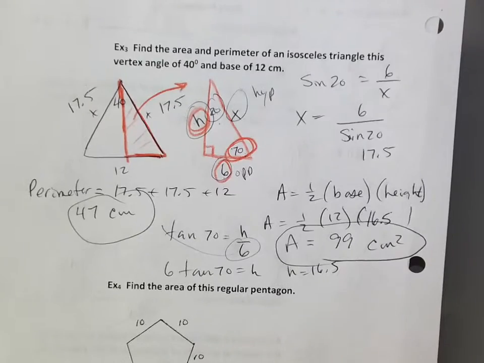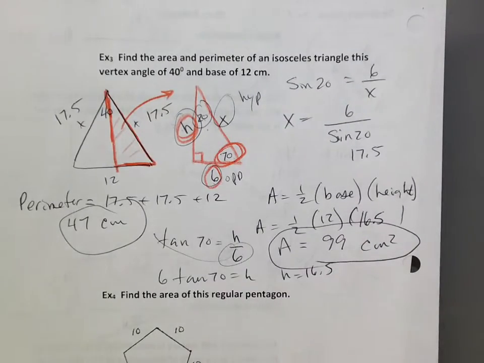So you kind of get the idea. Let's go back through it. I have to have a right triangle. Agree? Got to have a right triangle. I made a right triangle. Okay, here's my right triangle. I found this side, the hypotenuse, by using the sine. Then I had to find the height, which is the height here, right? And I found the height by using tangent.